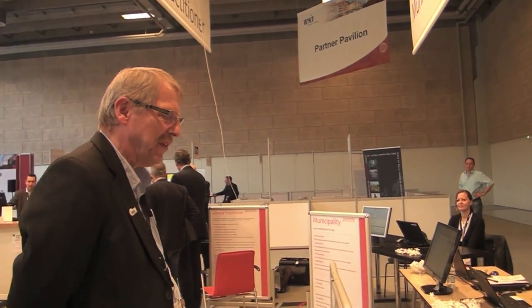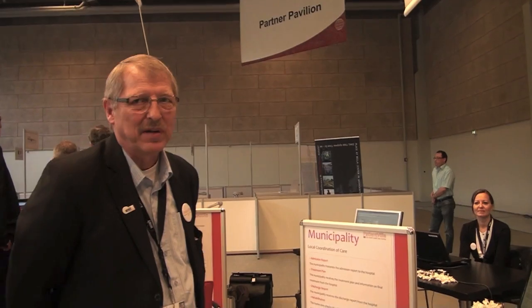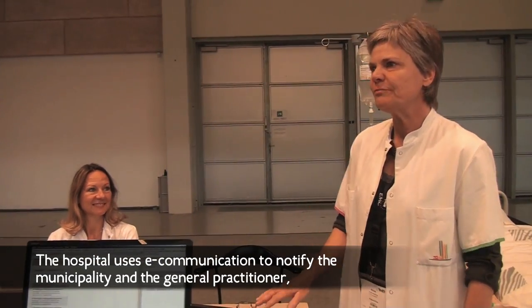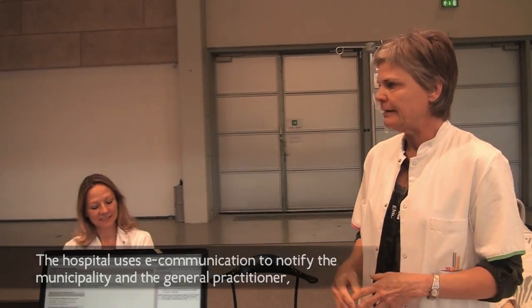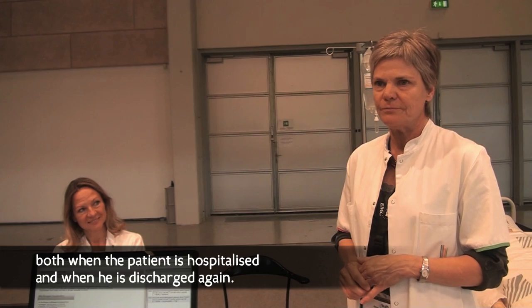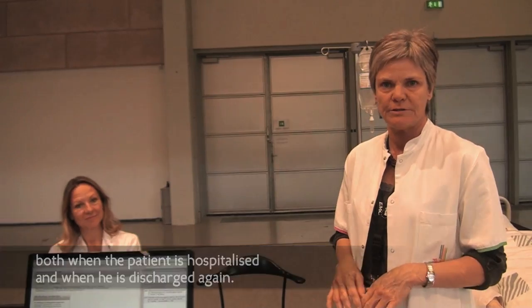Now we proceed to the bed ward, where the nurses are communicating with the rest of the healthcare services in Denmark. Yeah, right. When the patient is admitted on the bed ward, we register the patient in the system, and in the same minute there goes an advice to the municipality telling them that the patient is now in hospital.